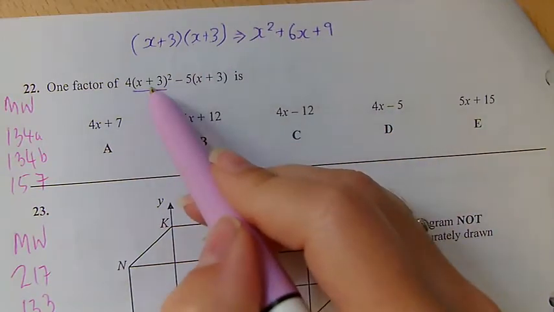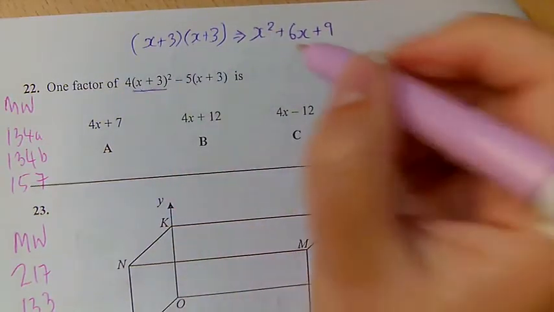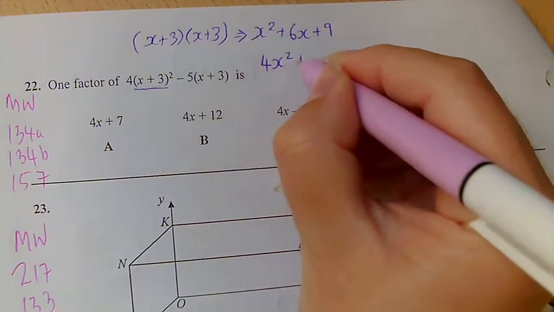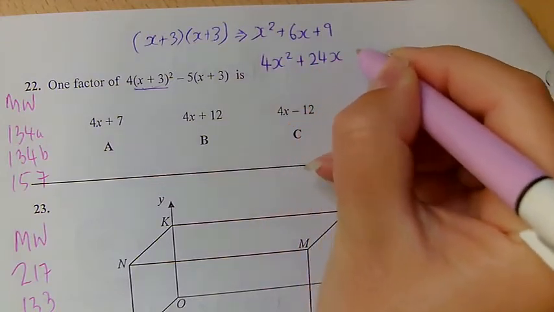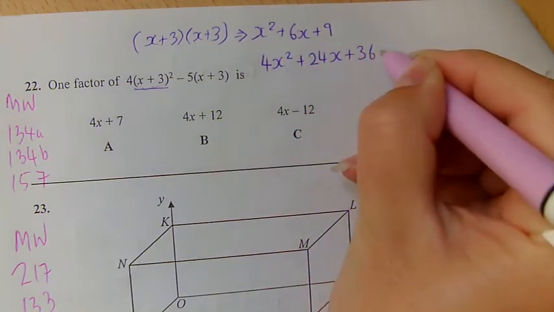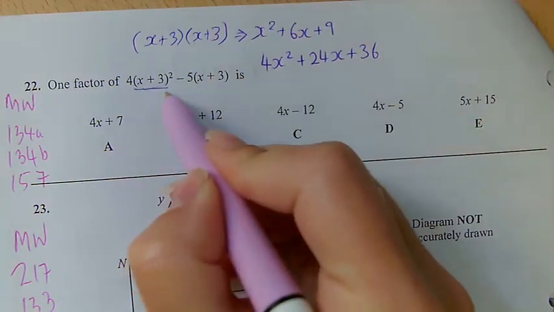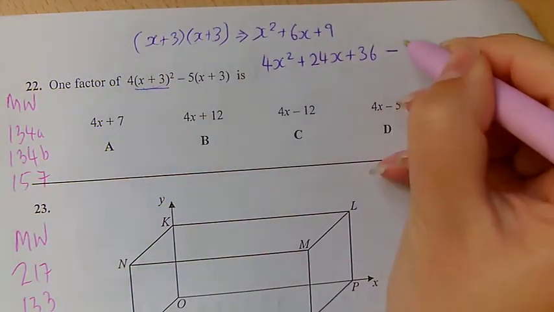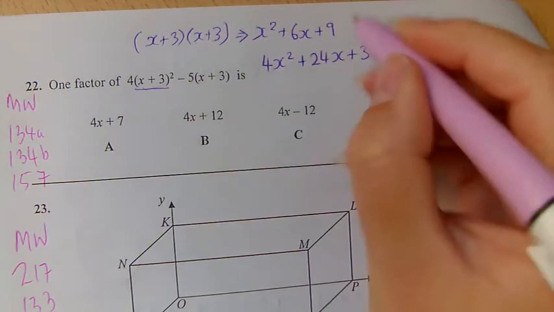So that's that first bit. All of that was times by 4. So I've got 4x squared plus 24x plus 36. All right, so that's that first bit. Then I want to take away 5 lots of x plus 3.